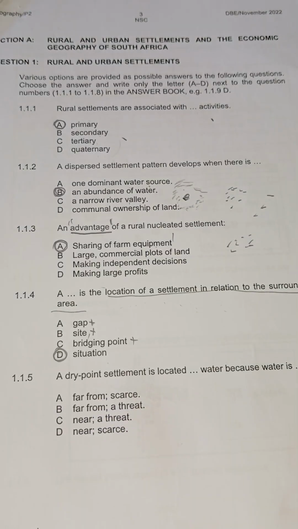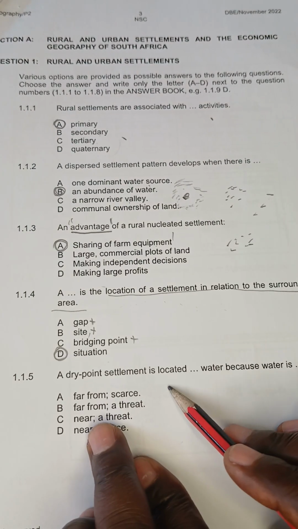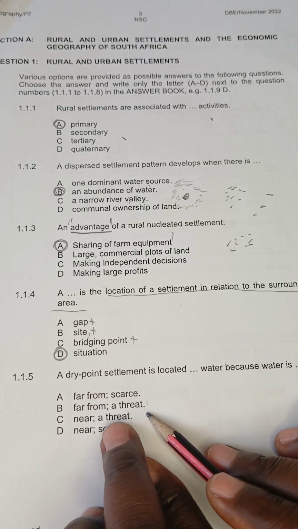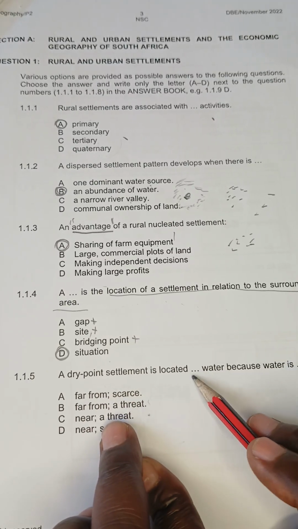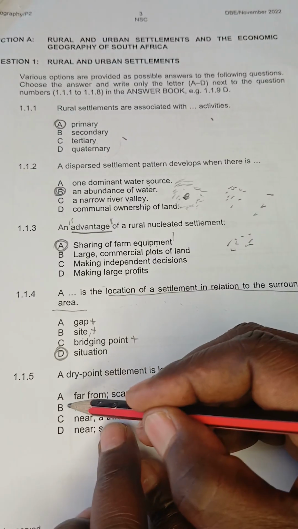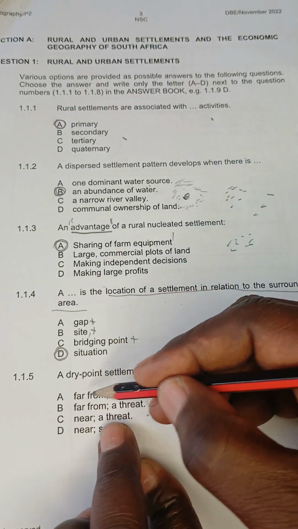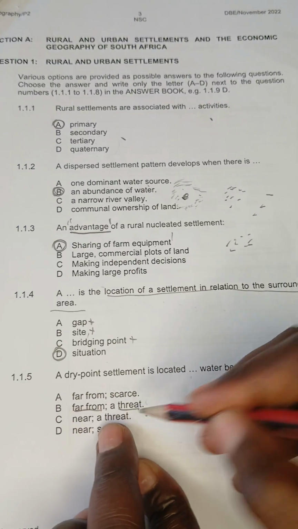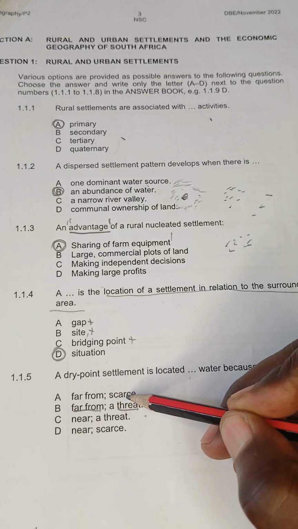A dry point settlement is located dash water because water is, okay. Dry point settlement, okay. Obviously in this area there's a threat of floods, so a dry point settlement is located, it can be far from, okay, far from the water, because the water is a threat, because there can be a problem of floods. Here it's correct, but here now is what makes it wrong.